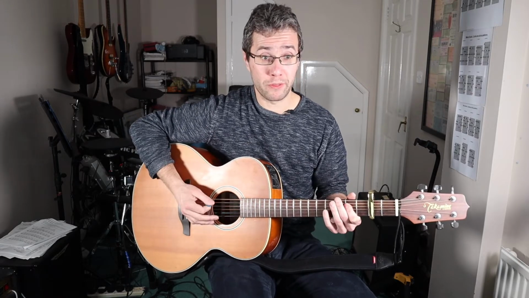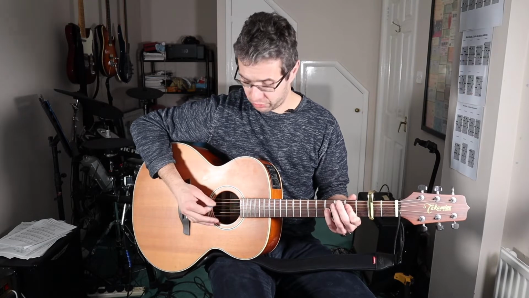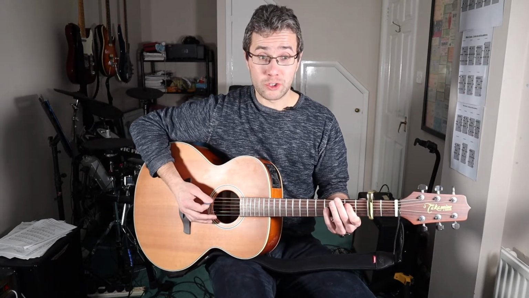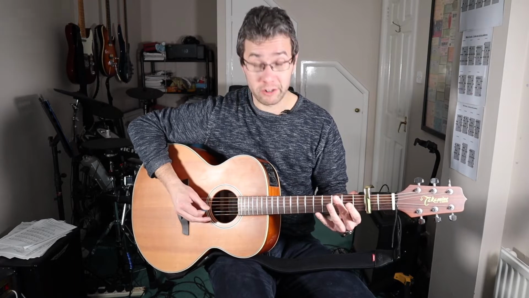Okay, so it's a really cool pattern this is. 1 and 2 and 3 and 4 and. Again, it's all about this rhythm. 1 and 2 and 3 and 4 and. Okay, and then the next bar goes 1 and 2 and 3 and 4 and. So going 2 0 at the end.